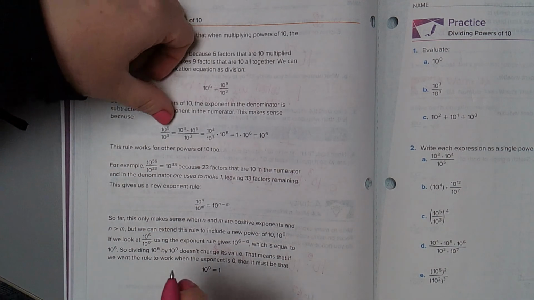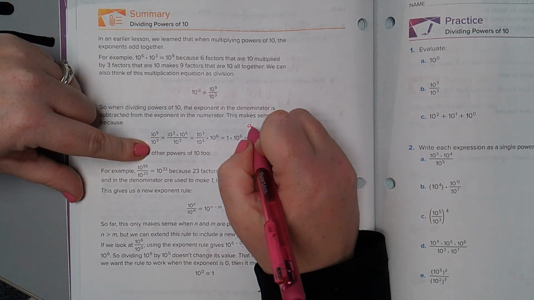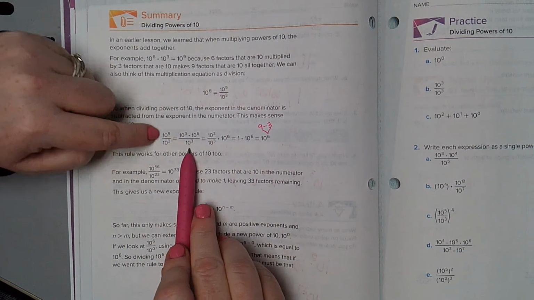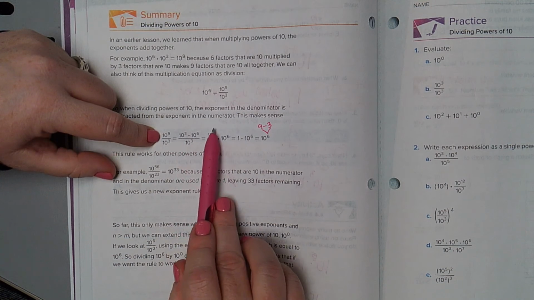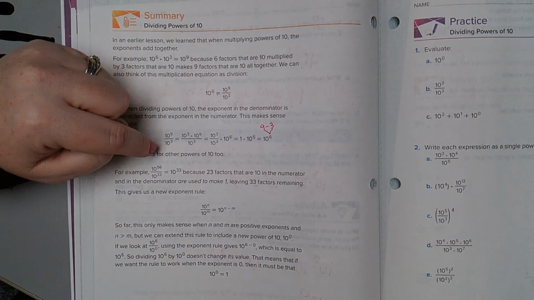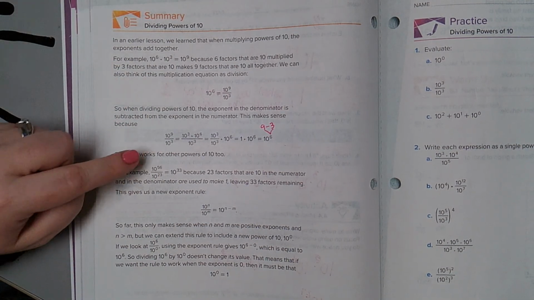My numerator here was 9. My denominator was 3. 9 minus 3 gives us 6. You can write it out. You can break it up and do it that way. You can write it in expanded form. So you'd have 9 tens divided by 3 tens. You would have 6 left over.